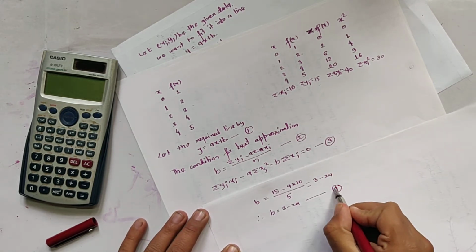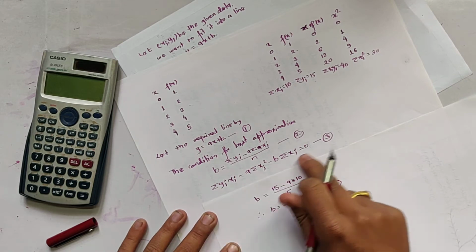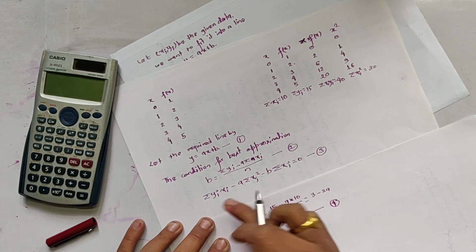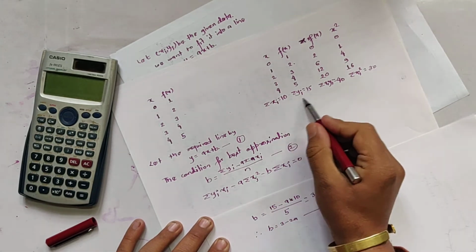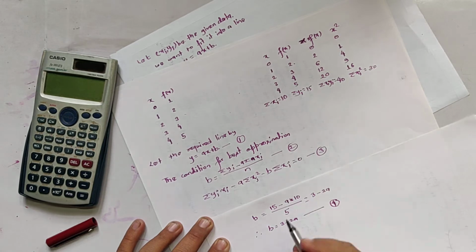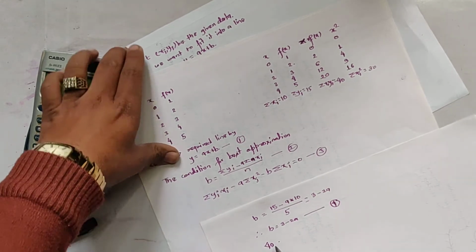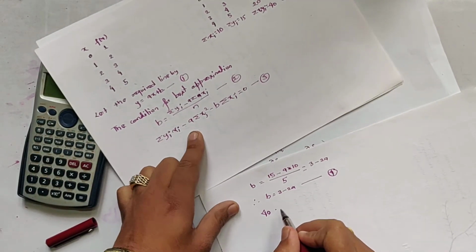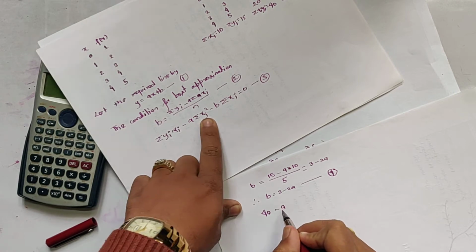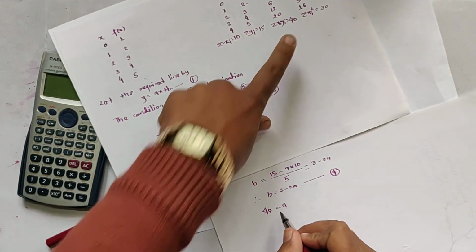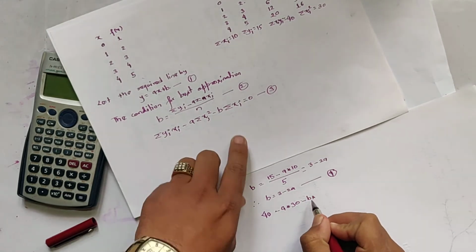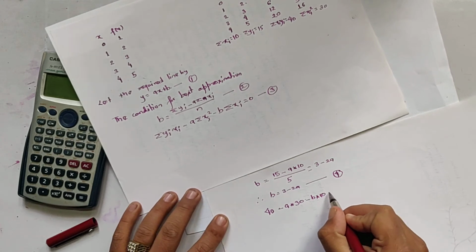And by putting the values into the other equation, we get summation yi xi, which is 40, minus a into summation xi square, which is 30, minus b into summation xi, which is 10, equals 0.